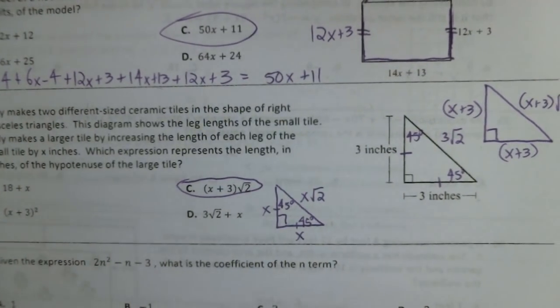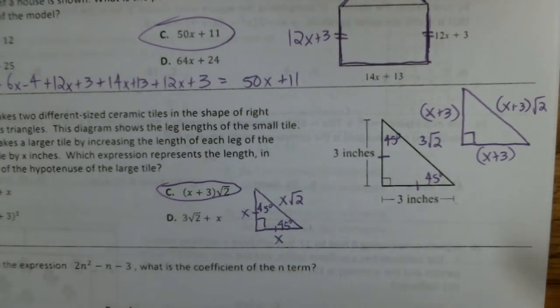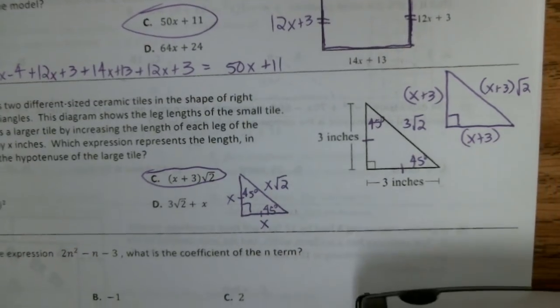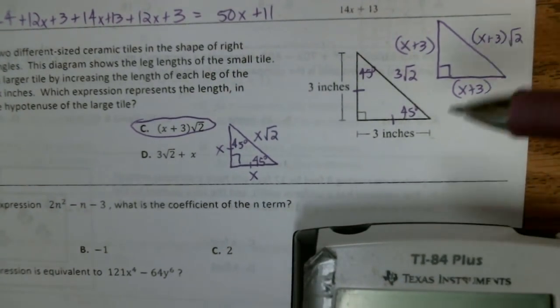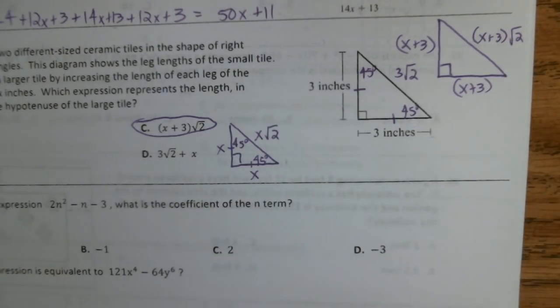Okay guys, if you cannot remember that, let me show you how to check this on your calculator. This is going to be a little bit tedious, but you can do it. If you're like, man, I just can't remember what I do with the hypotenuse.